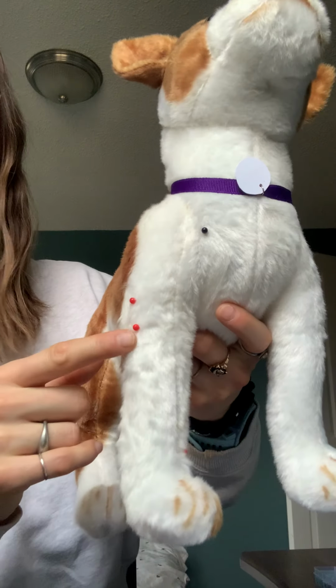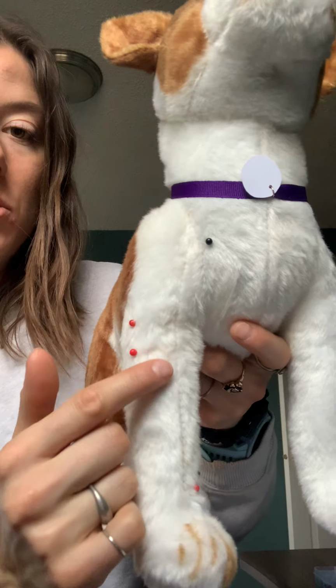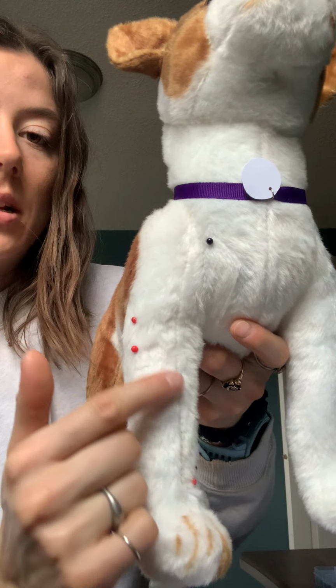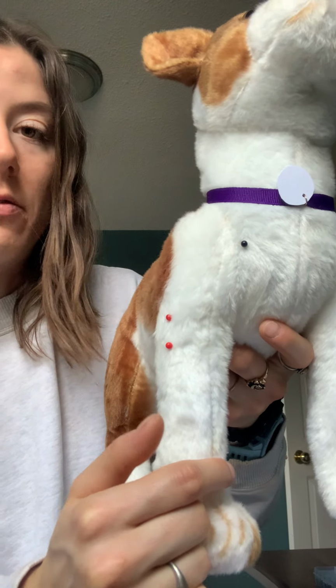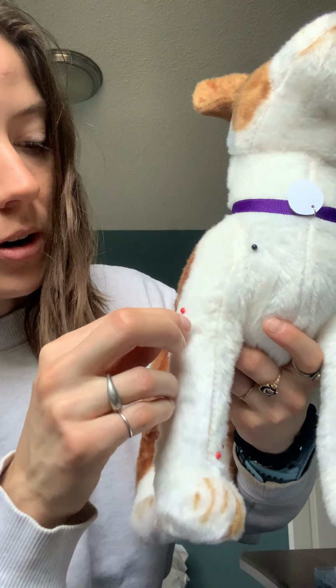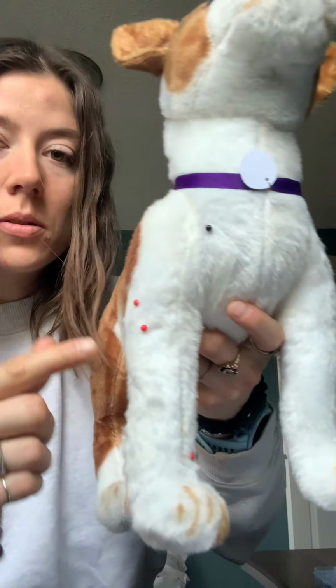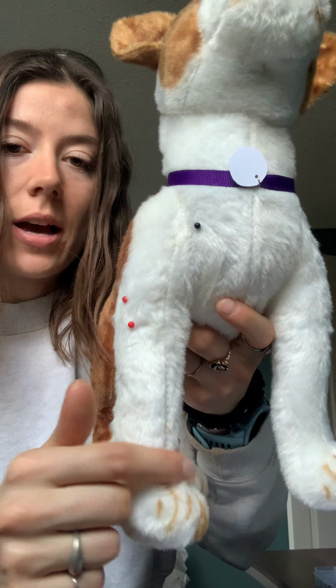And I can check that because it's on the path from large intestine 11 to large intestine 4. Based on this, actually, I think I'm going to move it a little bit more cranial. So that was actually a good way for me to check that.